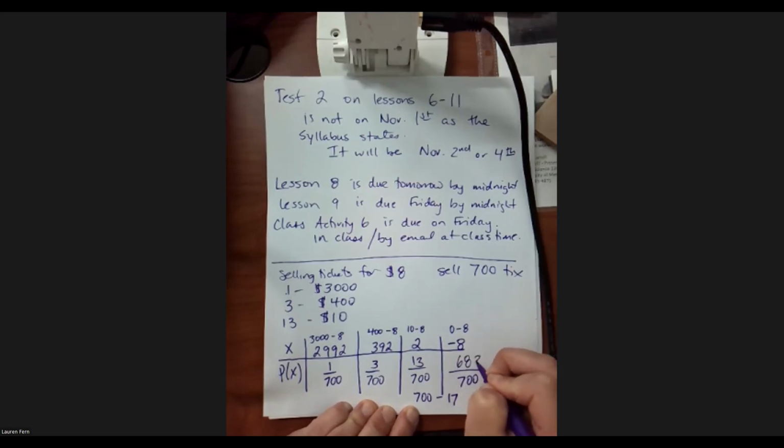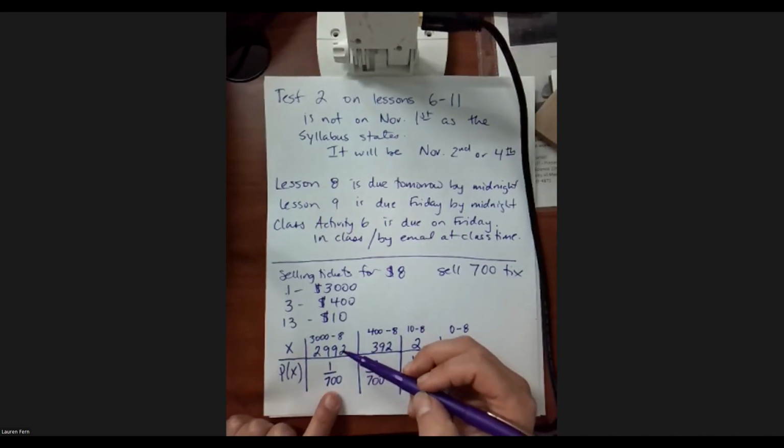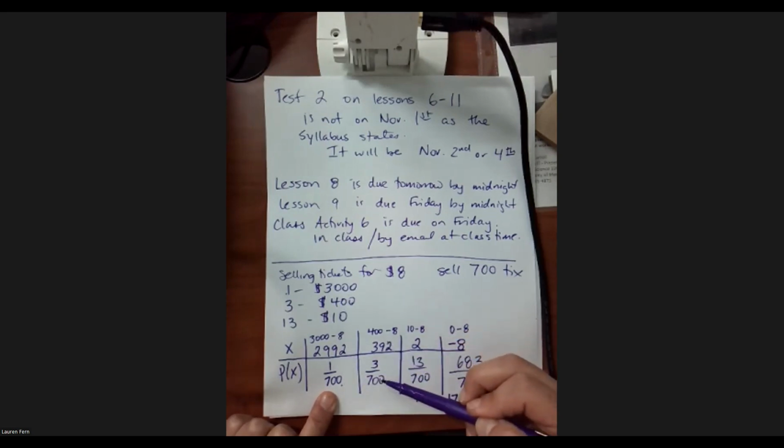How about 683? Does that make sense? Okay, so then what we would do is we would take each X value and multiply it by its corresponding probability and add them up.